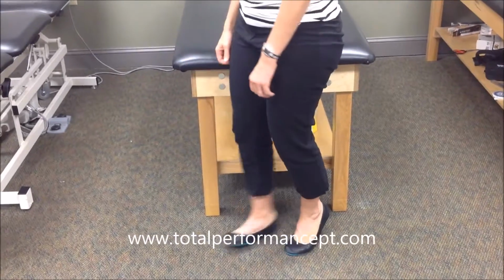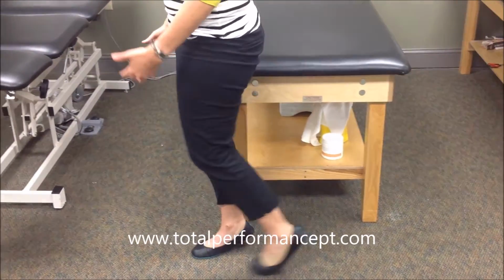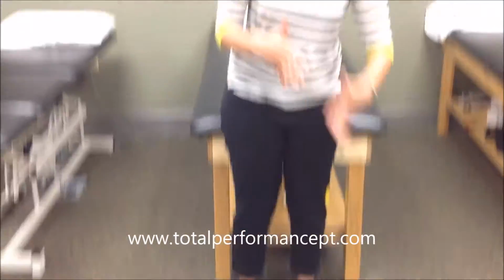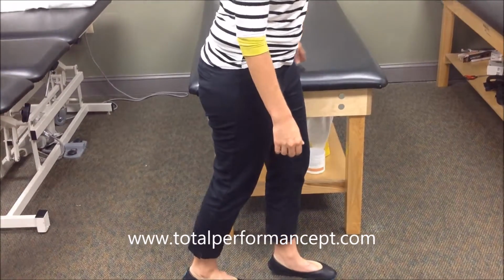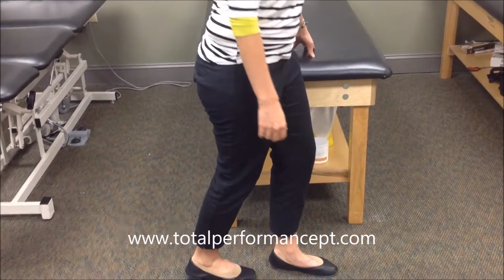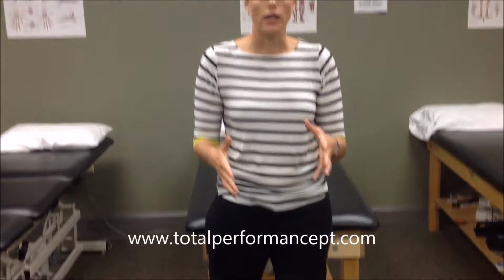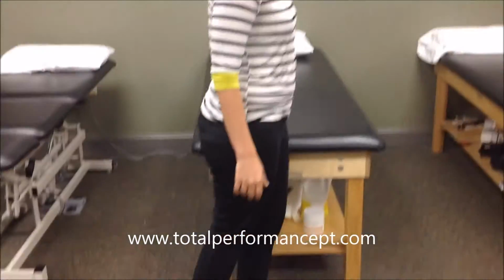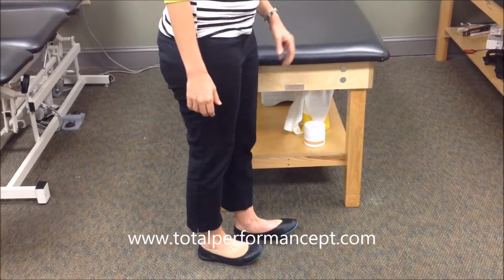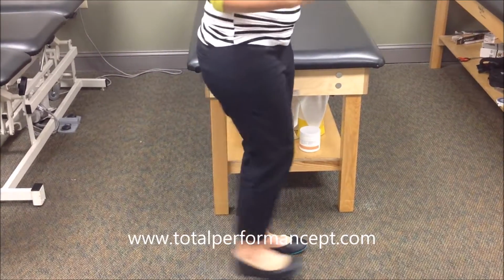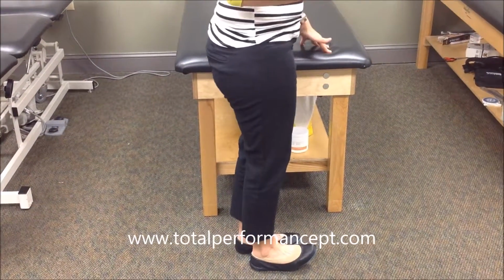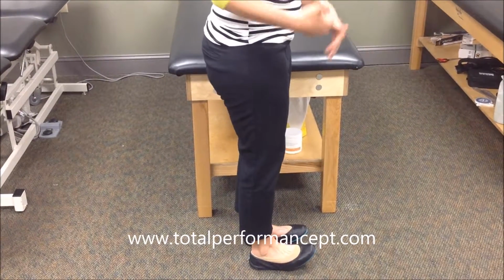All right, now I'm just walking a short distance to stay in the camera, but you can walk 5 feet. What you're going to look for is as you take that step forward, do you drop? Can you not handle it? Is there an asymmetry between your feet? Okay, same thing with heel walking. You're going to walk on your heels. Go walk on your heels for 5 feet. Is there an asymmetry? Do you drop your foot? Can you not maintain that foot being off the ground?